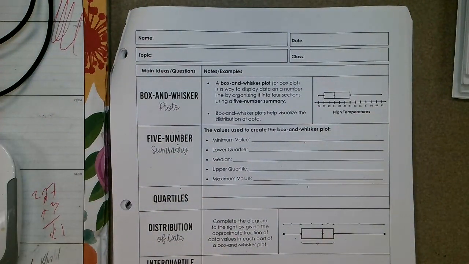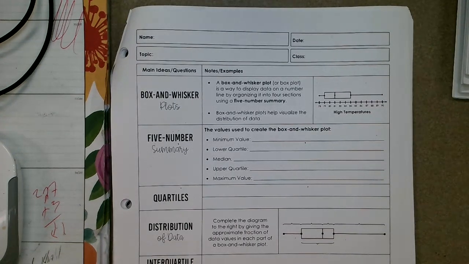We're moving on to box and whisker plots. Today is Tuesday, March 18th. We are going to have a quiz tomorrow. It won't be on box and whisker plots, but we did have a good review on dot plots, mean absolute deviation, and the measures of center.